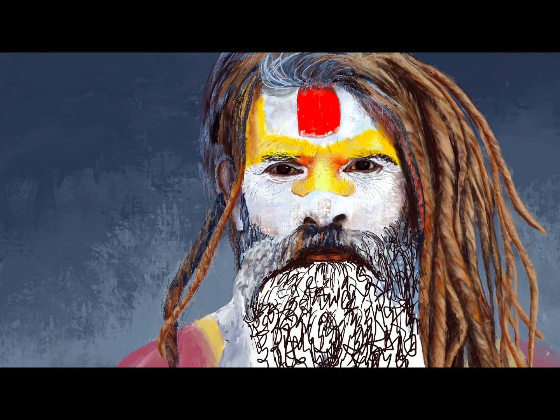Here I'm about to do some background color, some overall mid-tone color for the back of the beard. Right there.